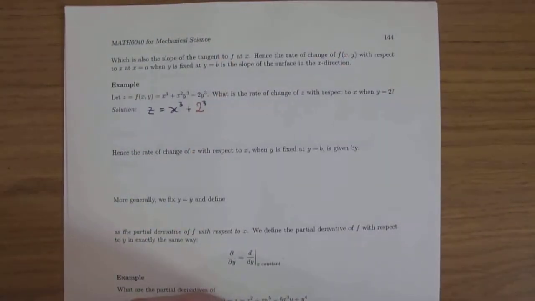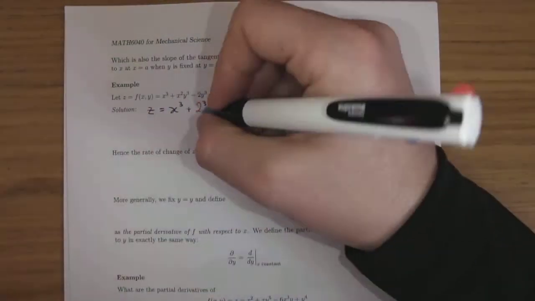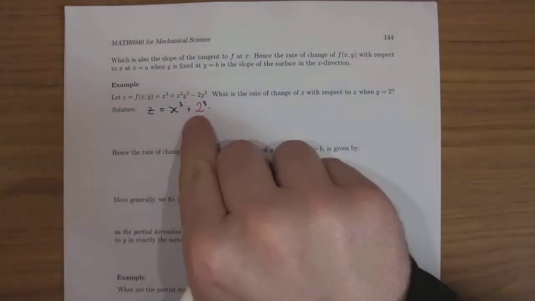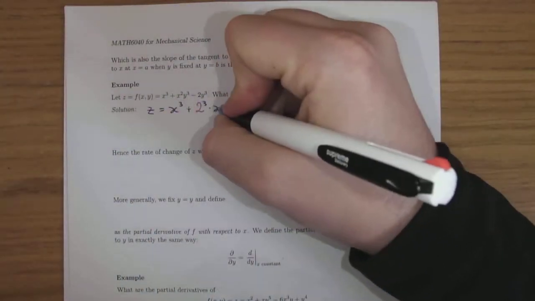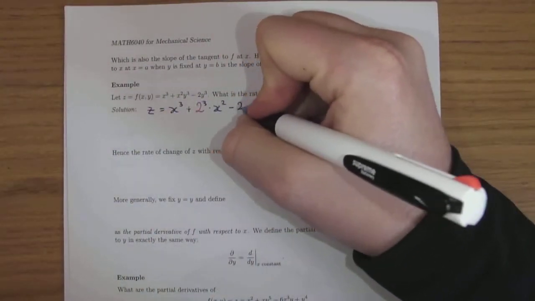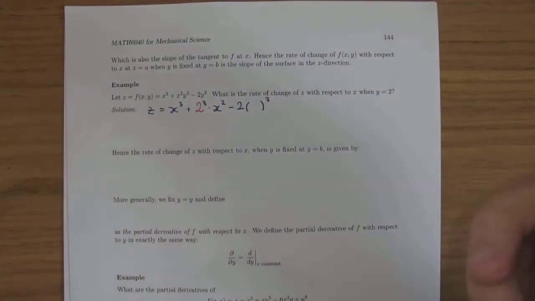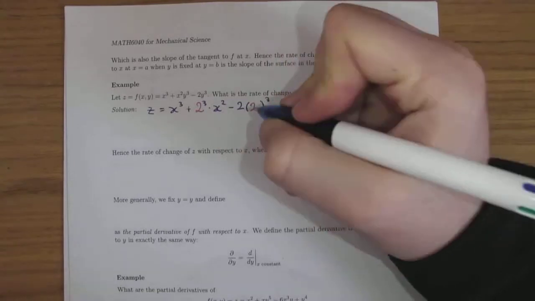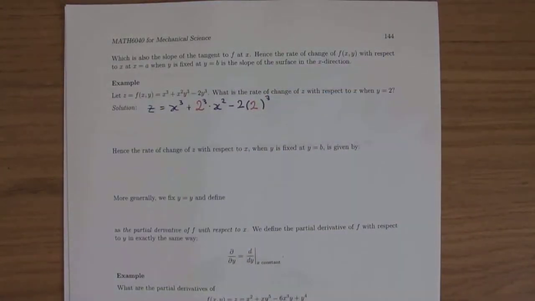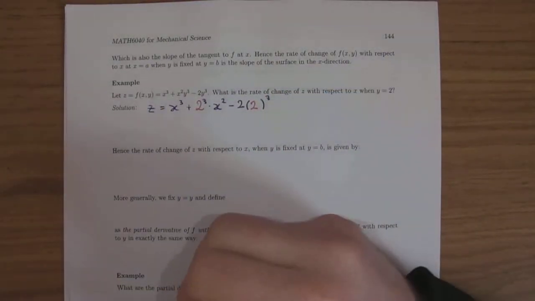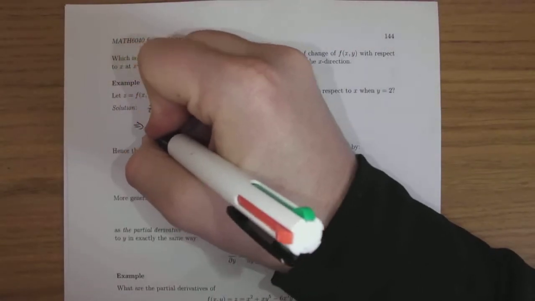Now I'm not going to actually write it equal to 8, and we'll see why not soon. So y cubed times x squared, minus twice 2 cubed. Okay, now we want to differentiate this with respect to x. Okay, so off we go.